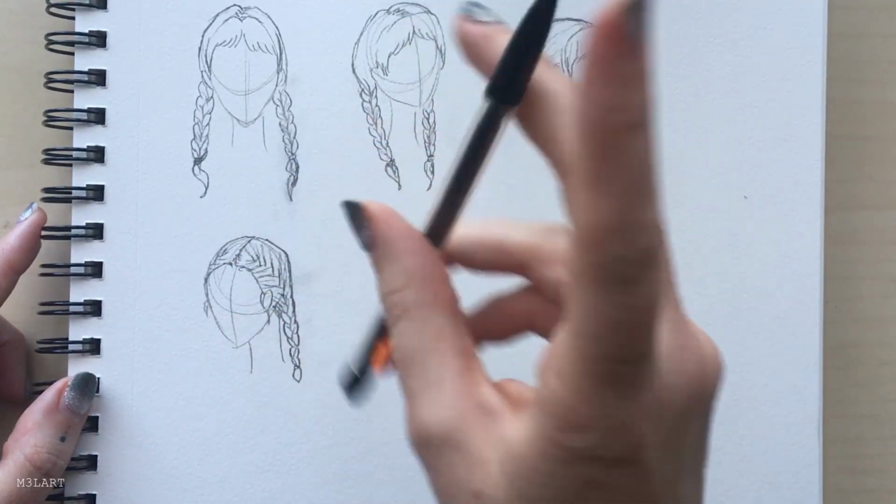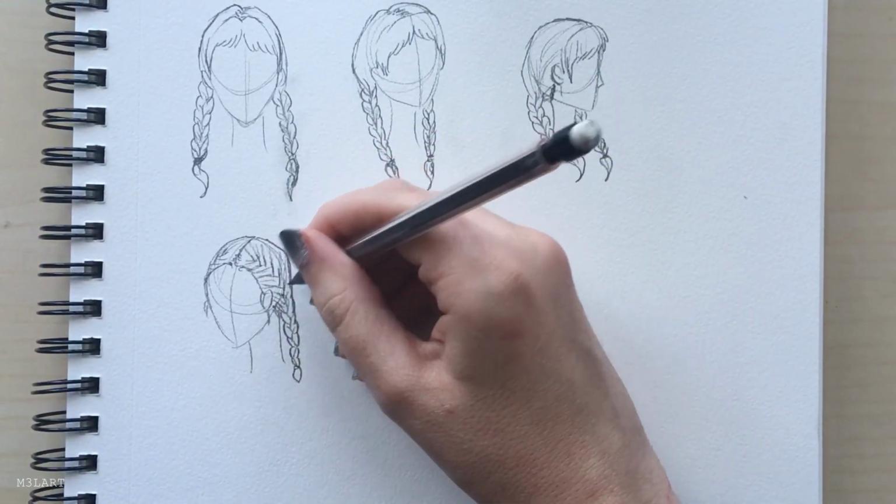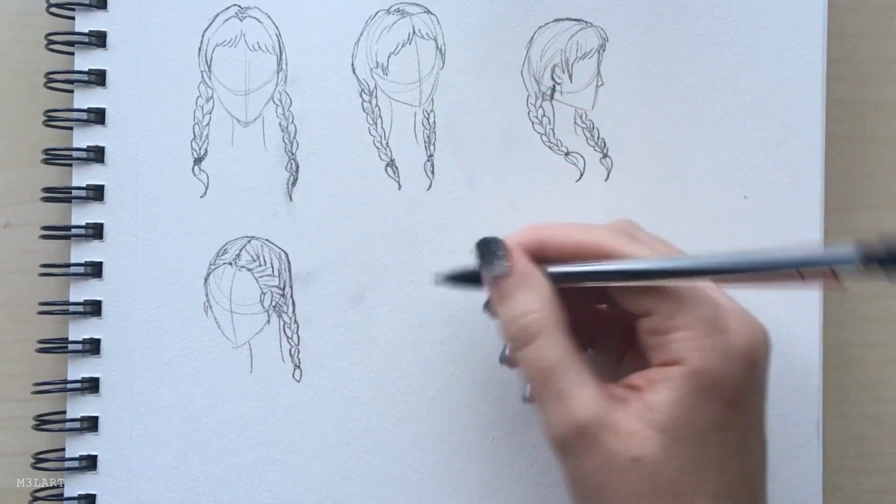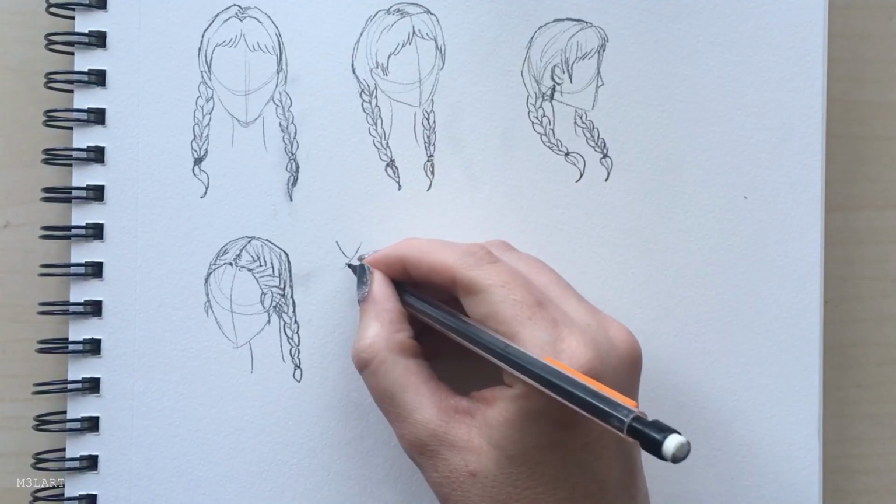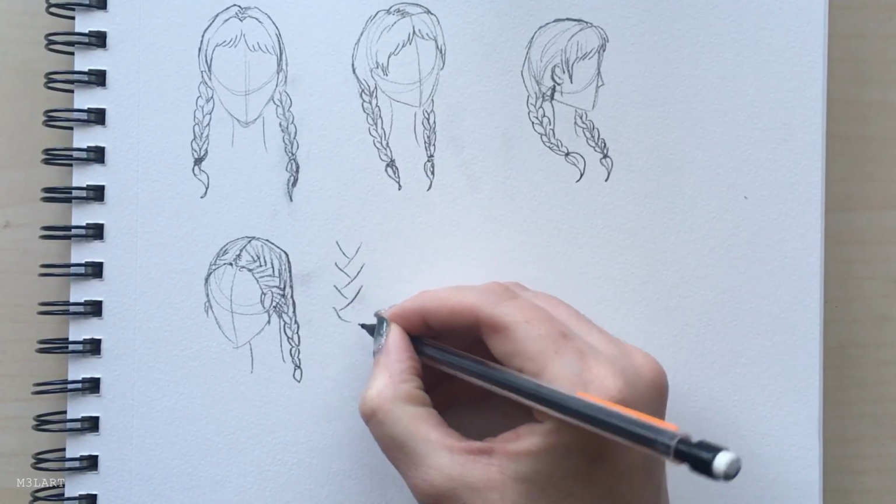Then for my directional lines on the scalp, I will draw them coming all the way from the hairline and the part and meeting in that center line.